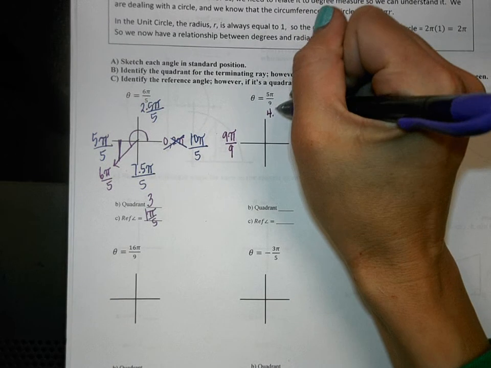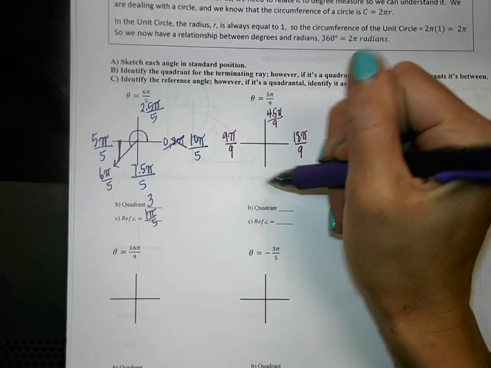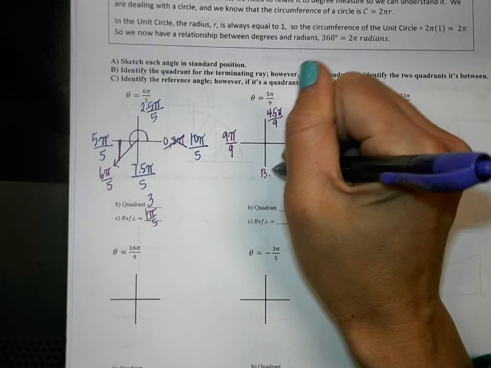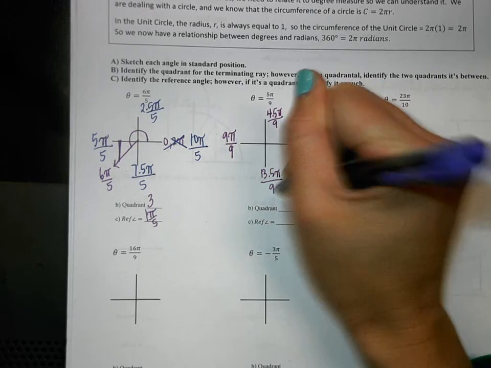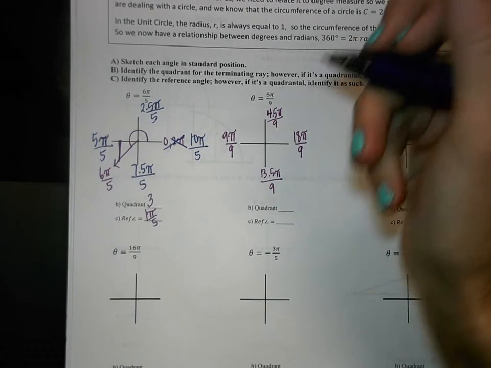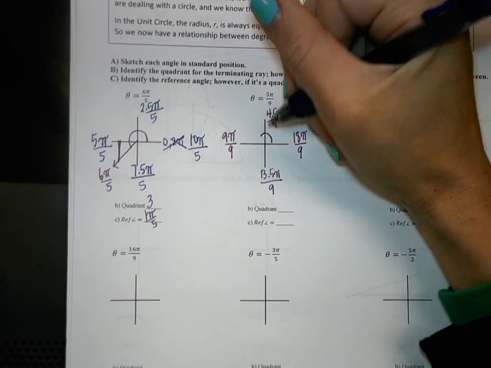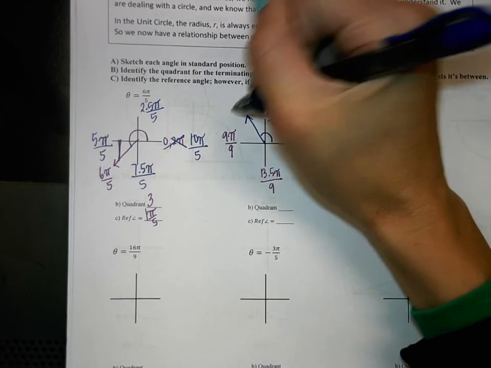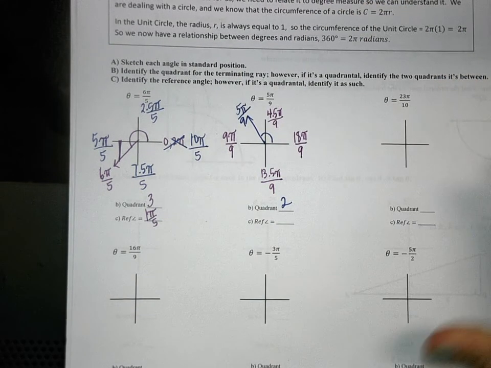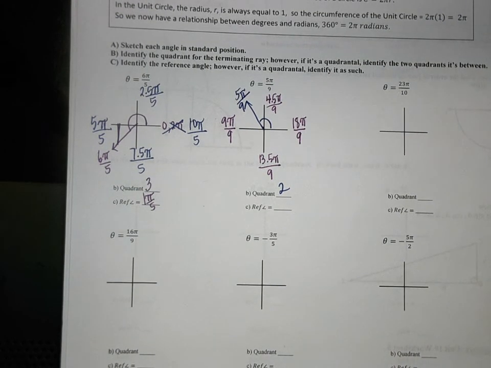So this would be 4.5 pi over 9, and then we would add 4.5 to 9 in order to get this other halfway mark, which would make 13.5 pi over 9. So where is my 5 pi over 9 going to be? Quadrant 2. Very good. So we draw this. It goes to quadrant 2. We write 5 pi over 9. Quadrant 2. And then reference angle.